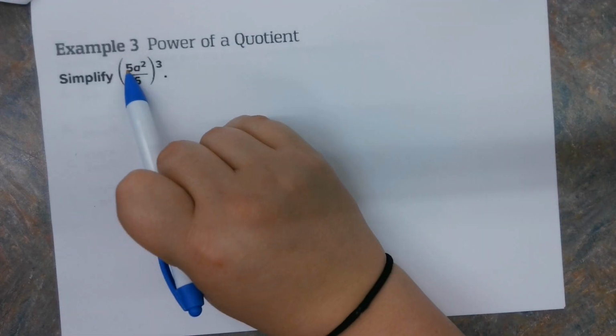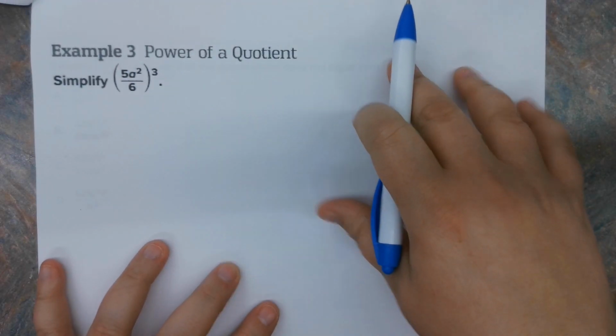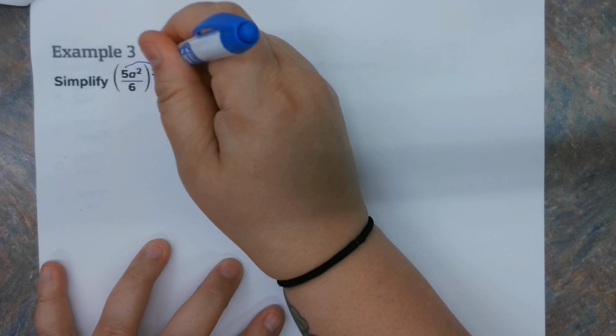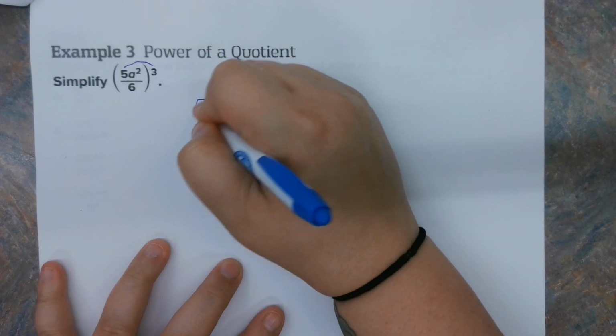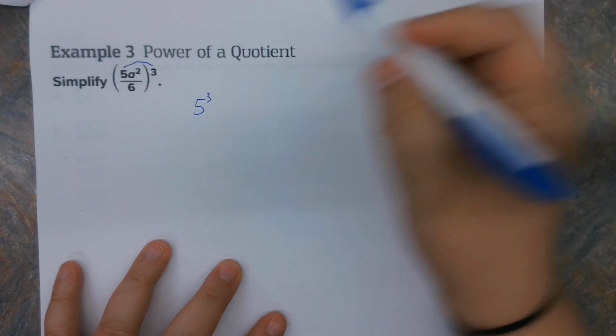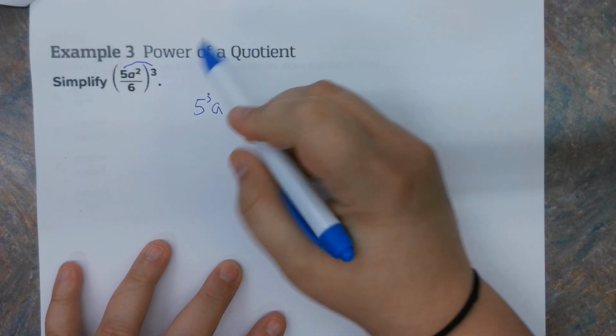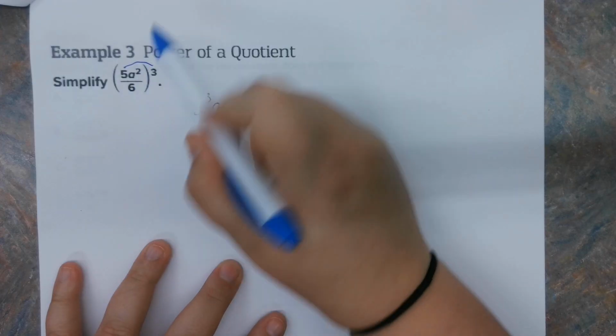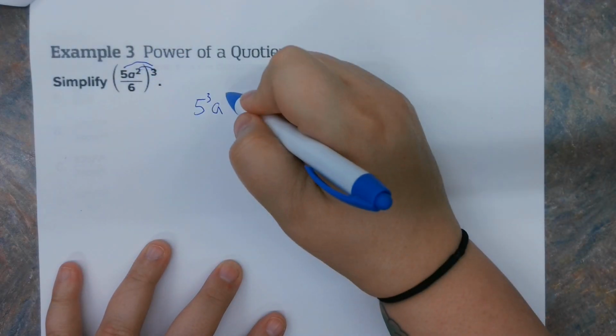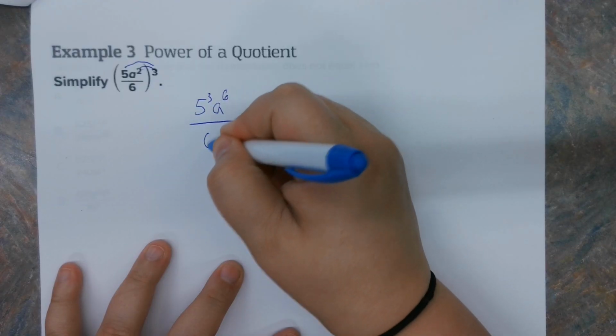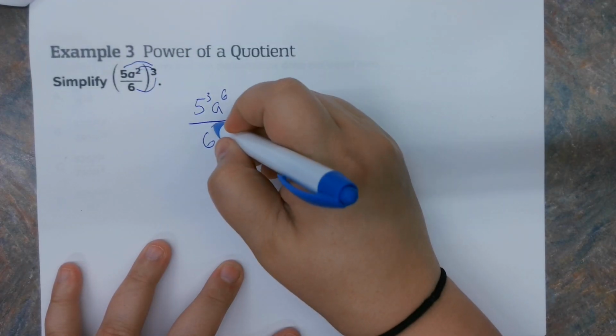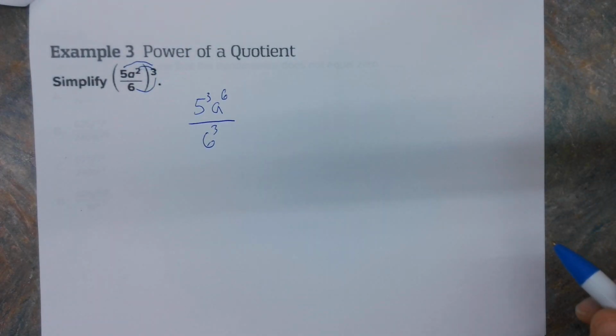So here, I'm just going to separate them all out and then we'll find the answer. I'm going to have 5 to the 3rd, which we'll figure out in a second. I'm going to have a, remember that when it's a power to a power, we multiply. So 2 times 3 is 6. And then I'm going to have 6 to the 3rd. Well, now I need to figure out what that is. So my handy dandy calculator.